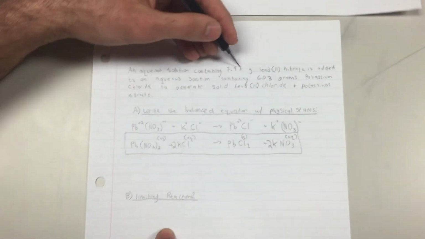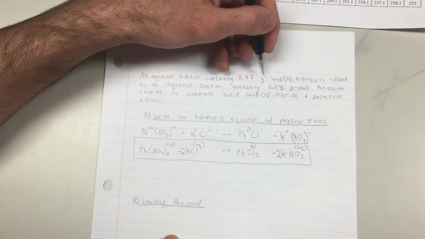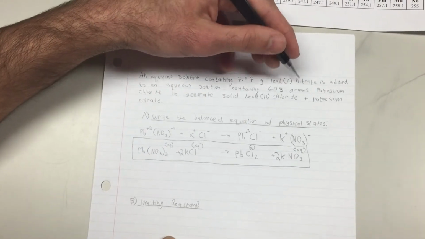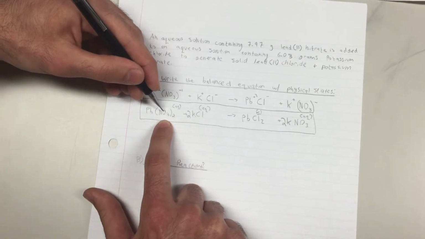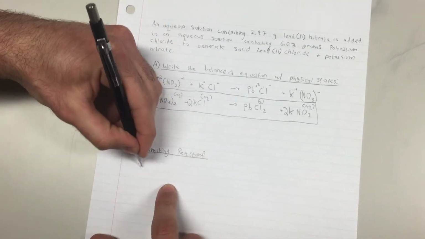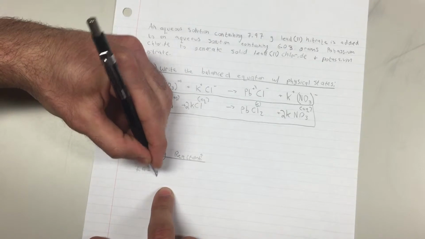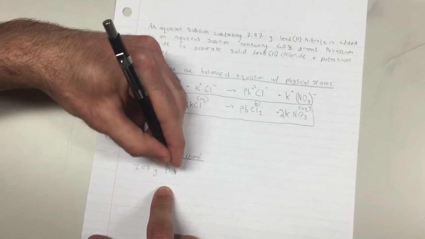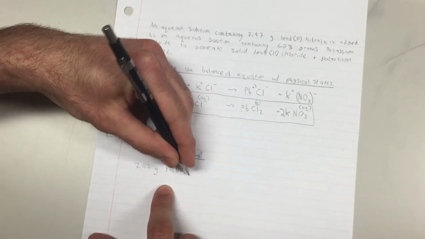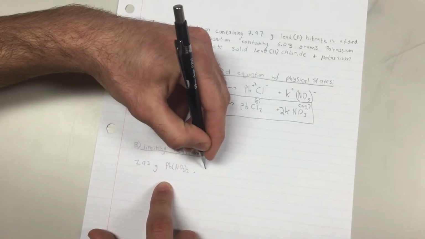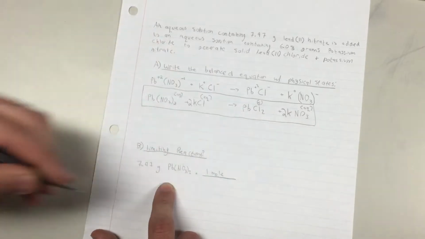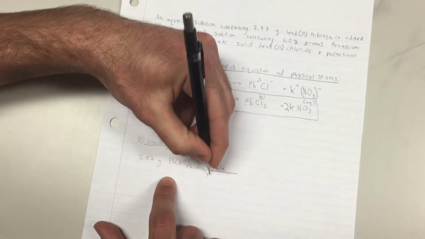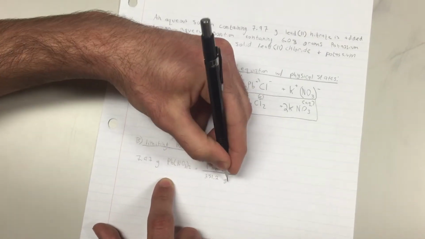The problem tells us that there are 7.97 grams of lead-2 nitrate. We're going to multiply that by 1 mole of lead nitrate over its molar mass. We did the math before, and it turns out to be 331.2 grams.